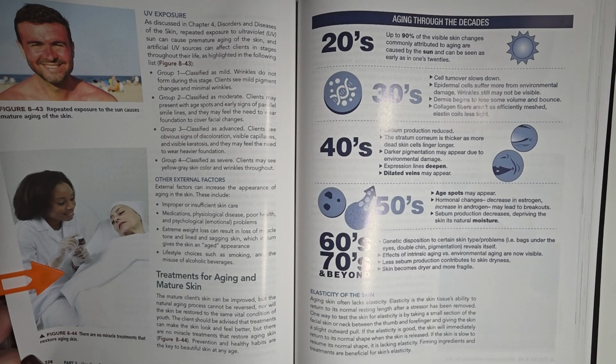Other external factors. External factors can increase the appearance of aging in the skin. These include improper or insufficient skincare, medications, physiological disease, poor health, and psychological emotional problems. Extreme weight loss can result in loss of muscle tone and lined and sagging skin, which in turn gives the skin an aged appearance. Lifestyle choices such as smoking and the misuse of alcoholic beverages.